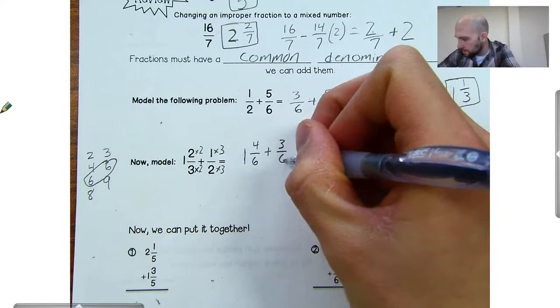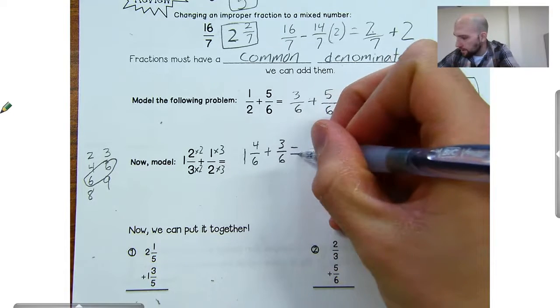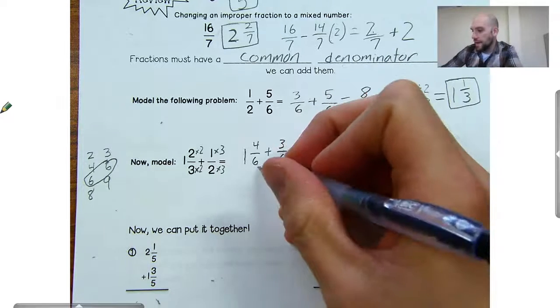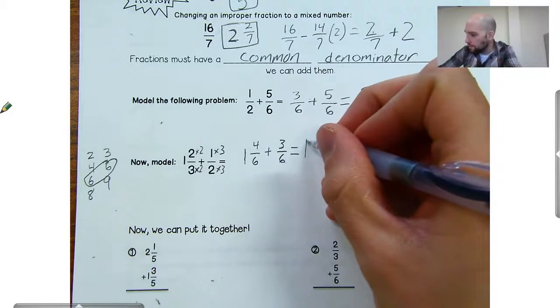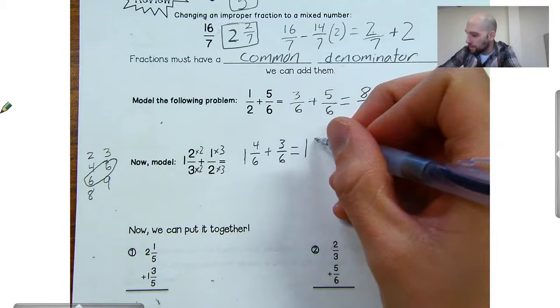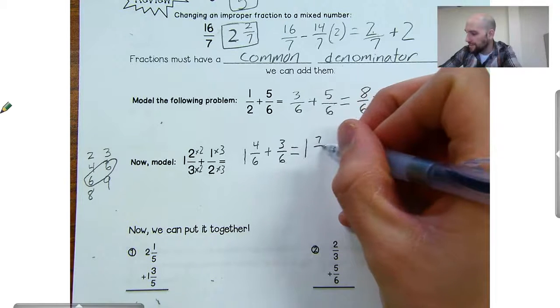3/6. And if I keep my 1 the same and I add my fractions together, I'm going to end up with a kind of a weird mixed number. I'm going to have a mixed number with an improper fraction next to it. I'm going to have 1 7/6.